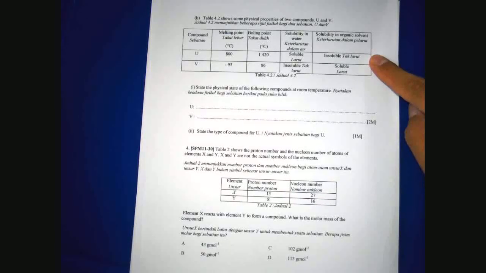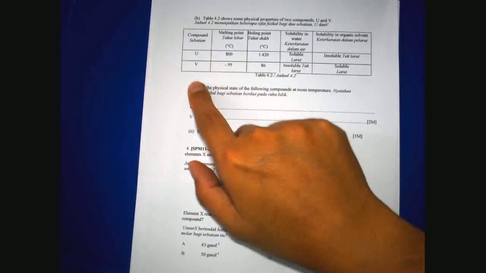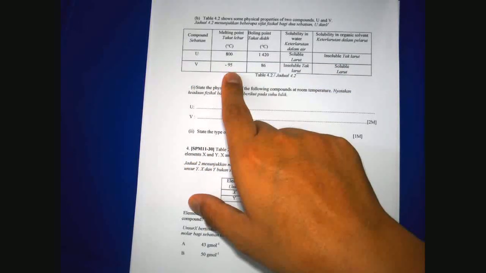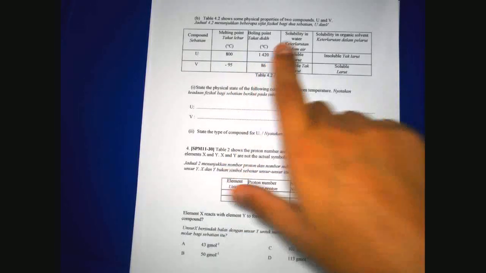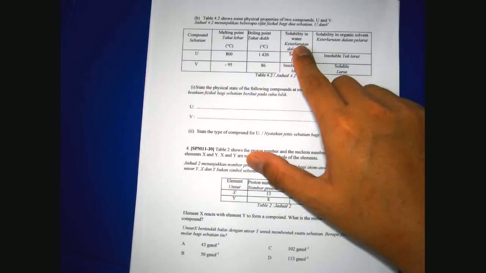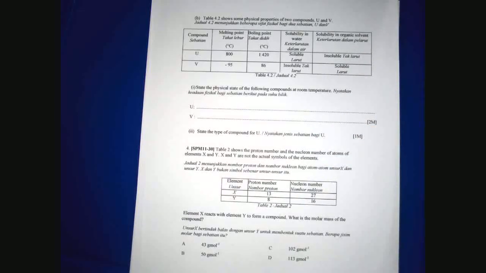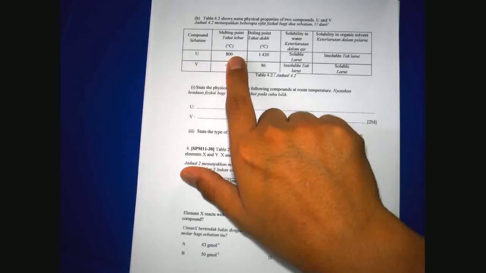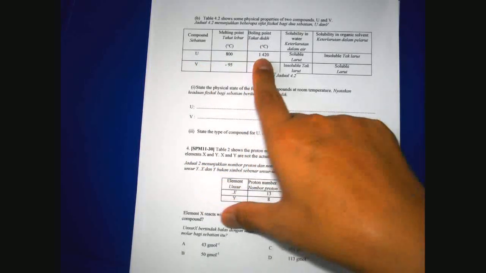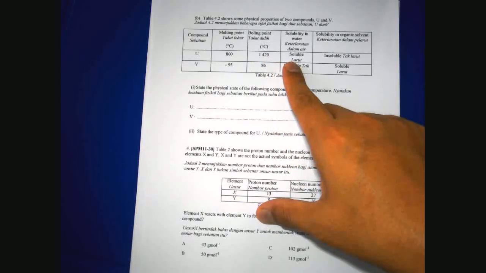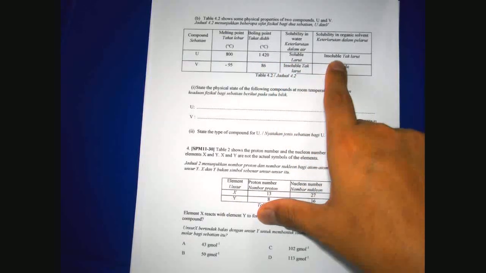Table 4.2 shows you some physical properties of 2 compounds. One is U, one is V. Alright, so you're given the compounds U and V, their melting point, their boiling point, the solubility in water, as well as organic solvent. Right, so from here, even though they don't tell us, we can make a simple guess. As you can see here, compound U, melting point pretty high, boiling point very high, soluble in water, insoluble in organic solvent, even though they don't say it, it's an ionic compound.